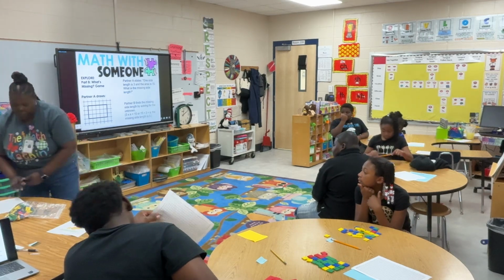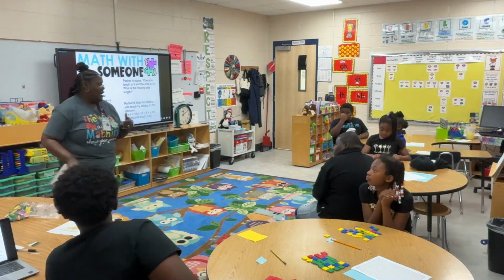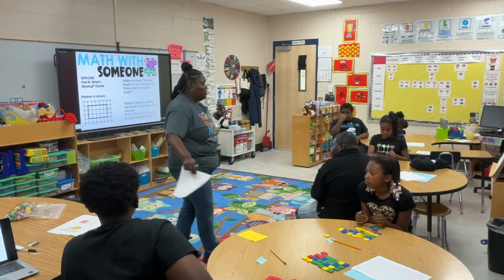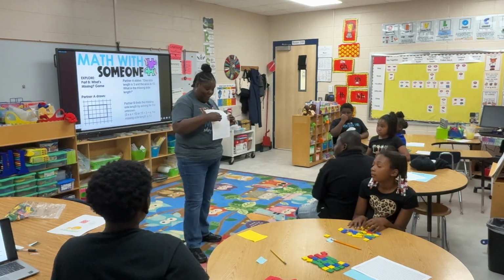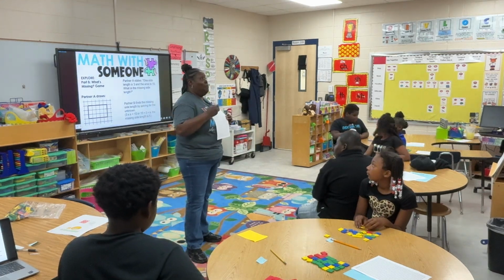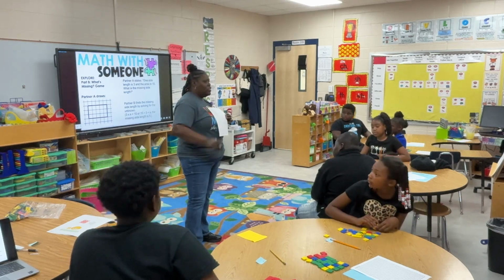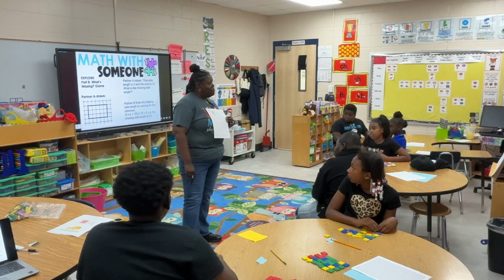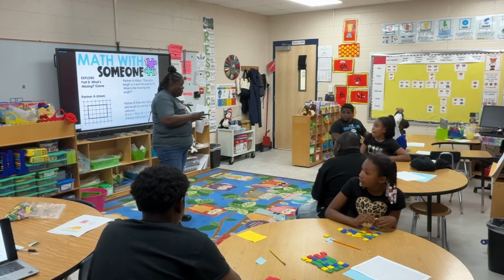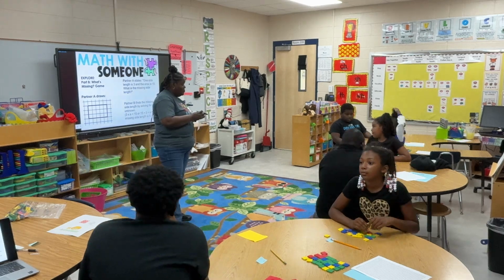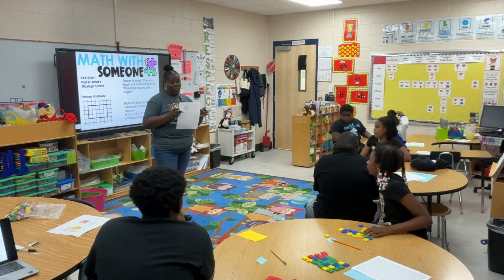It's 15. Okay? So you're going to turn your backs to your partners. They're going to draw a picture, and they're going to tell you what they're doing. My side length is 3. My area is 15. What's my missing side? Can you tell me? How do you know? Because 5 times 3 is 15. Very good.